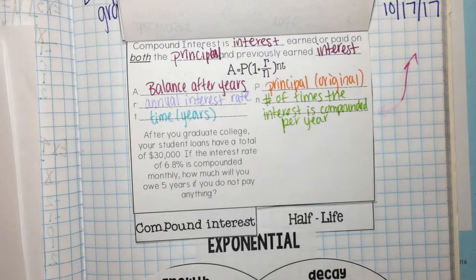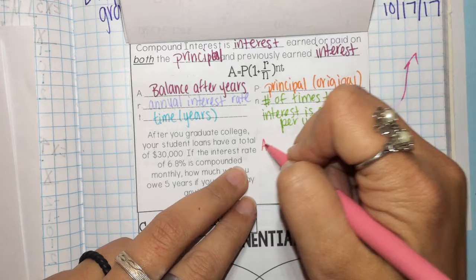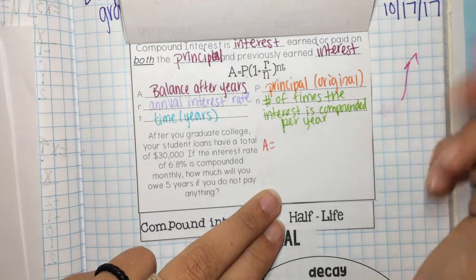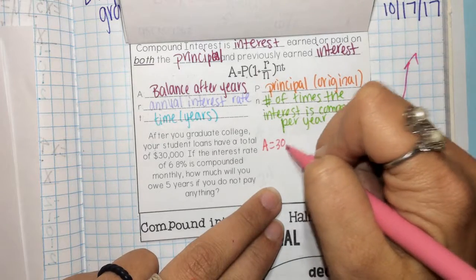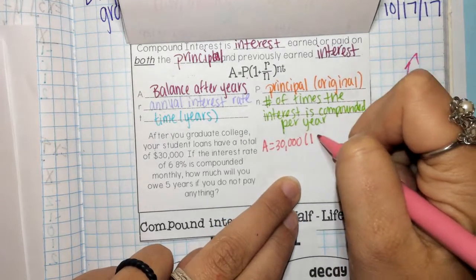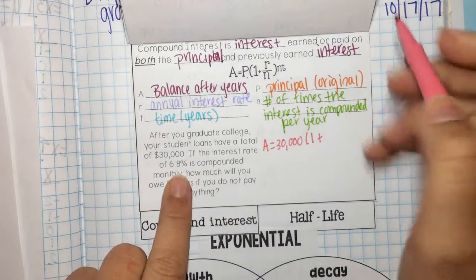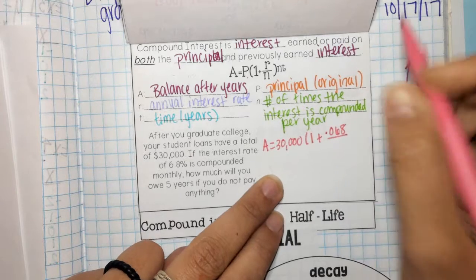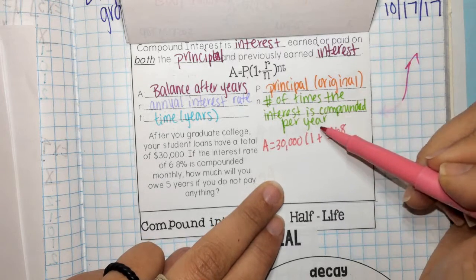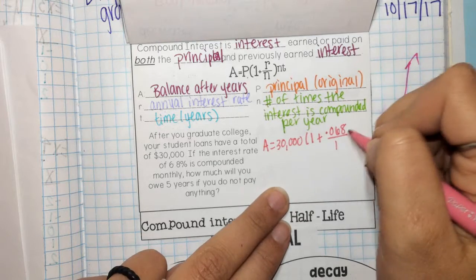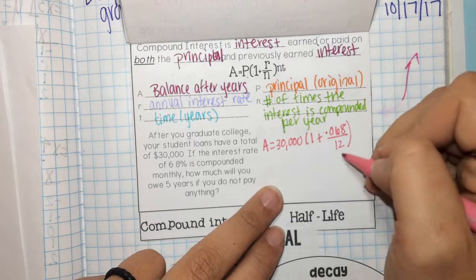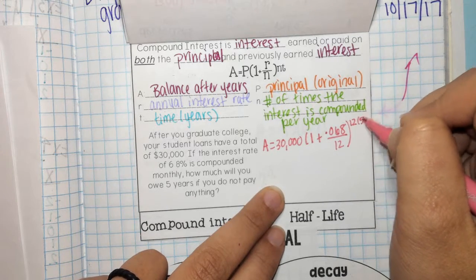I'm going to use a different color than green. Alright, so A equals. Now P is the first one that we're going to plug in. That's our principal amount, and that's $30,000. 1 plus. Now your rate is the percent. Remember, you move it 2 decimal places, so that's 0.068. N is the number of times it's compounded per year. It says monthly, so that's 12. And then your exponent is N times T. So you use 12 again, and then it's after 5 years.